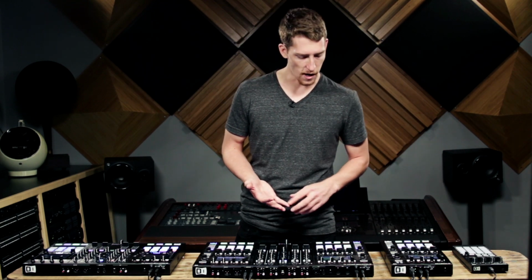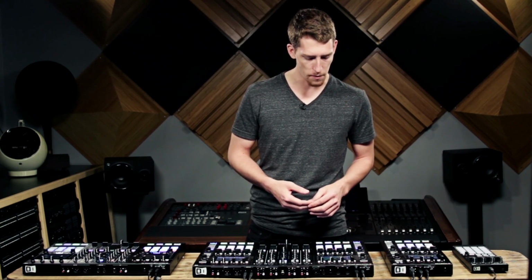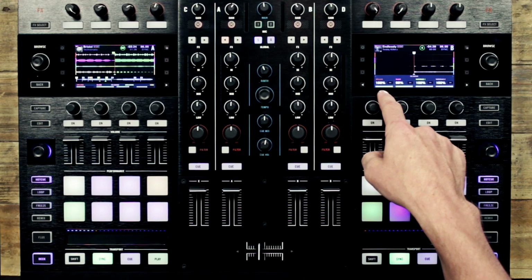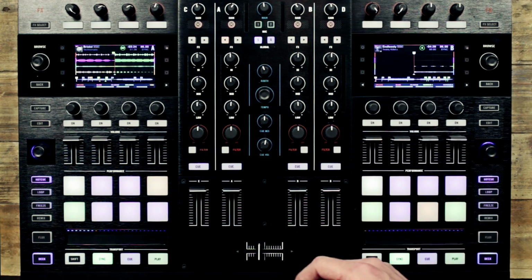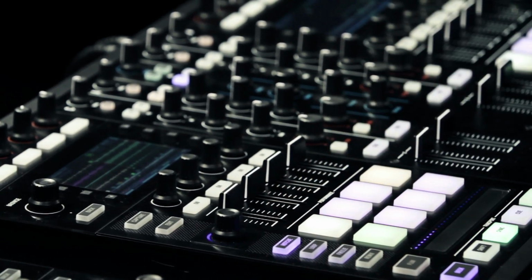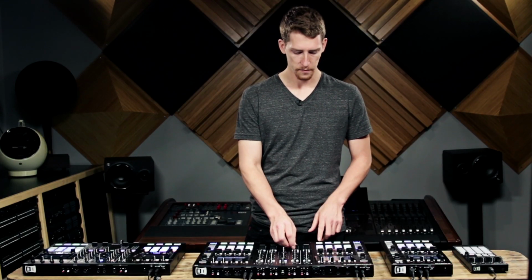So a stem file consists of 4 audio files. I have the 4 stems, which can be broken up into various sections depending on how the artist created the stem track. For example, the song I have on deck A is broken up into drums, bass, melodic, and vocal, whereas the song on deck B is broken up into drums, bass, various 1, and various 2. On the controller, I have 4 volume faders which allow me to lower or raise the volume for that particular stem.